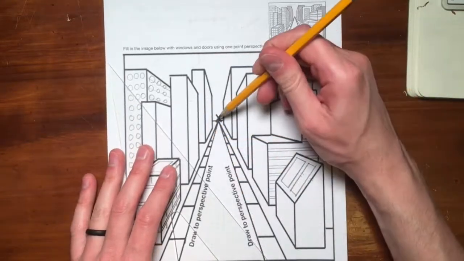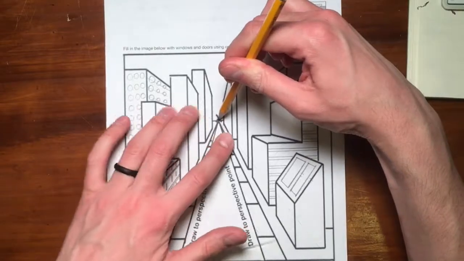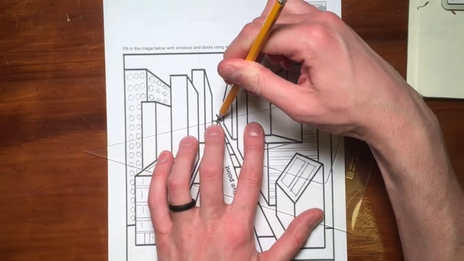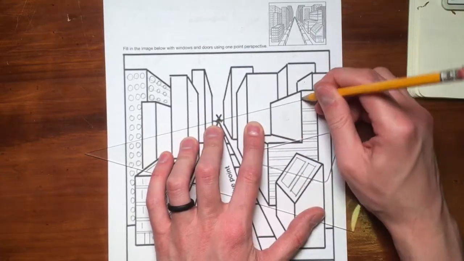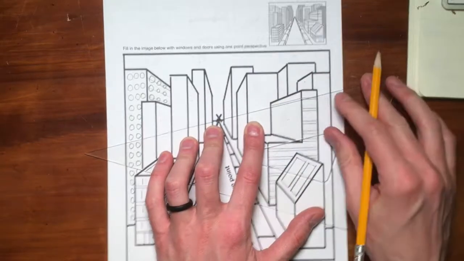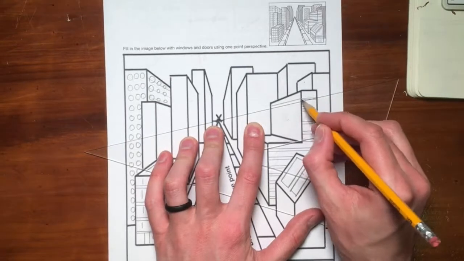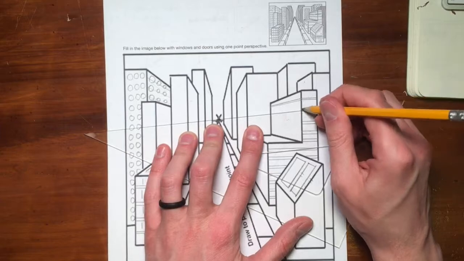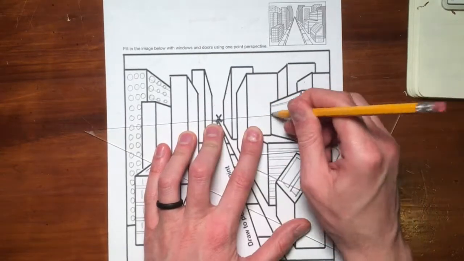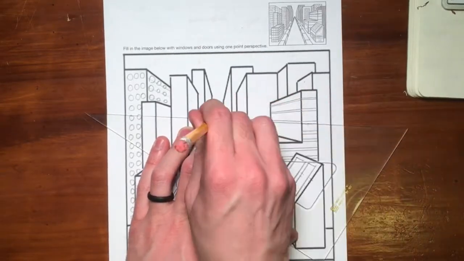Put my pencil on the vanishing point and use it like a pivot. So first I'm going to match up for these two lines. I'm going to match up the very top, draw it down. I'm going to go down just a little bit so I can get this next one. I'm going to pivot. Now I'll get these.